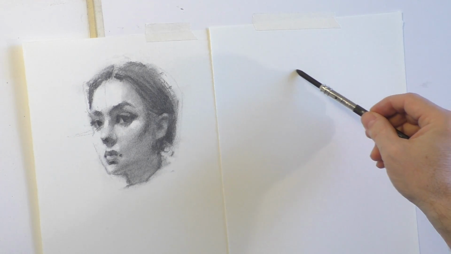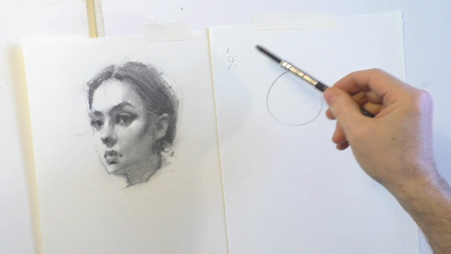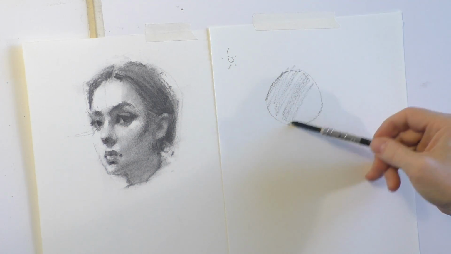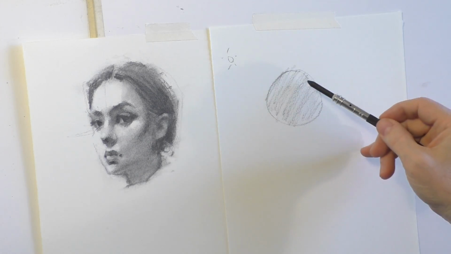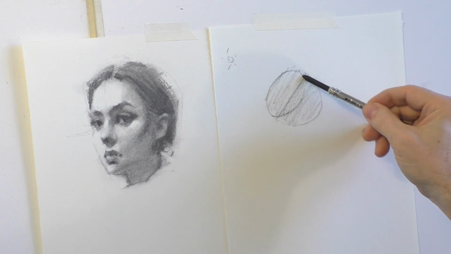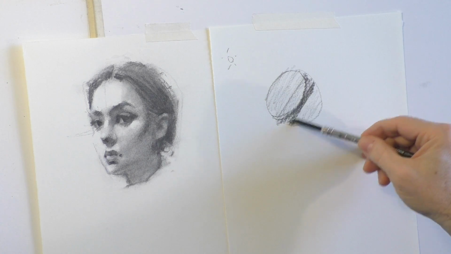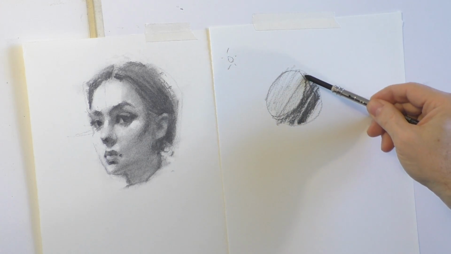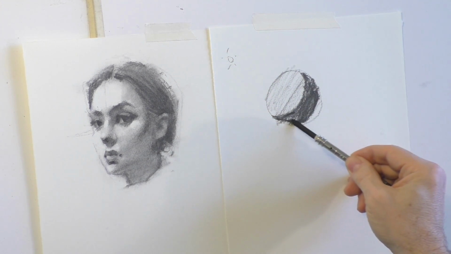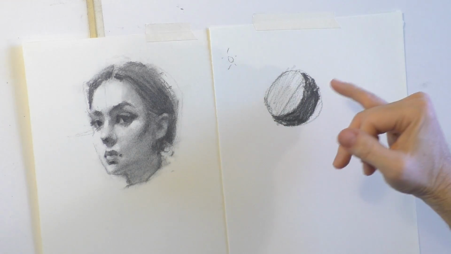So I'll start with just a simple sphere, and I will put my light source up here. And I'm going to bring my light source forward a little bit. If my light source is directly to the side, my shadow is going to look like that. But if I bring that forward a little bit, then my shadow can take this kind of shape. So we've got the light side and we've got the shadow side. I think you're all with me so far.